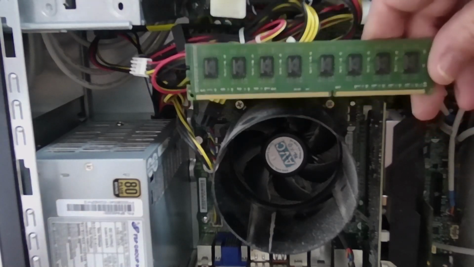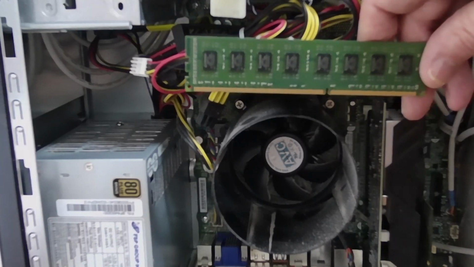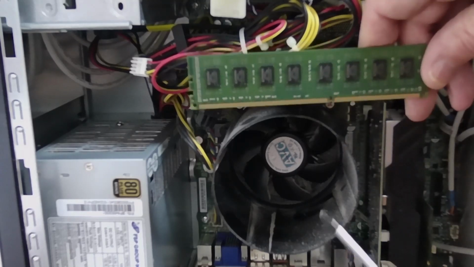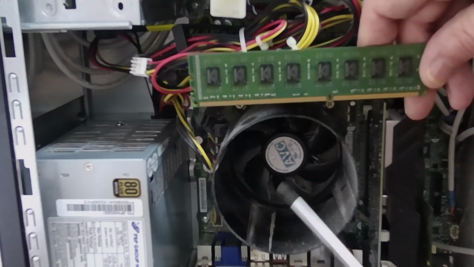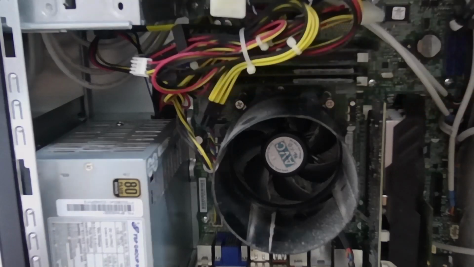I've just taken it out here so you can take a little better look. You can see there's various chips on there that are used to store all of the information as the programs and data are being used. The CPU will fetch those programs and data and then decode and execute them. The RAM is sometimes called primary storage.